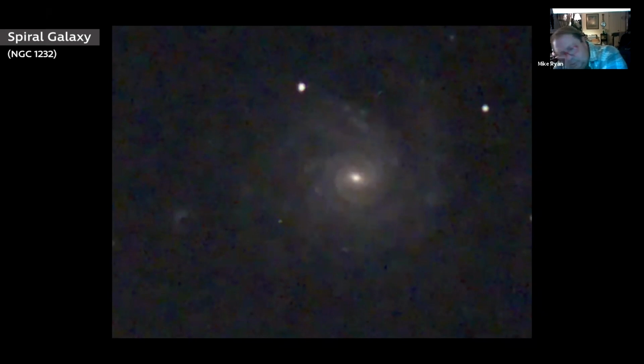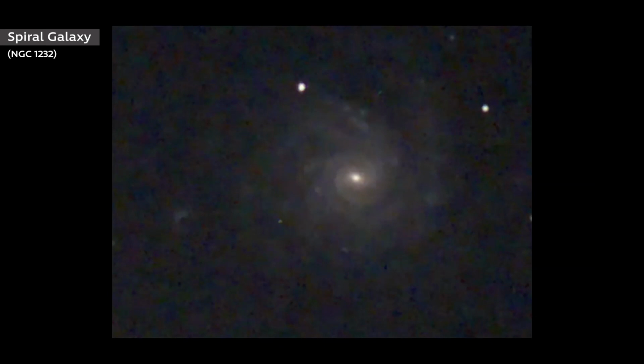You can see a lot more detail on these things if you magnify the image, so if you take a long exposure and then magnify the image, I'm sure you'll get a very impressive result. You ought to revisit this and sit on it. I think that looks really interesting. And there's a little satellite galaxy off to the left, as you can see there.